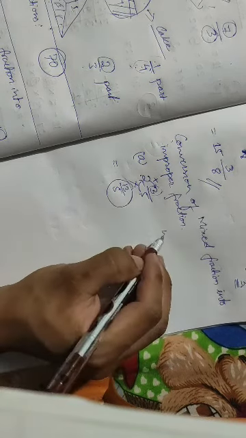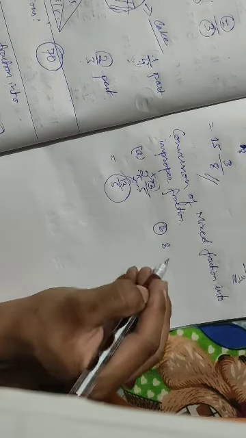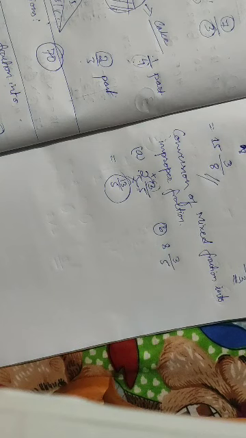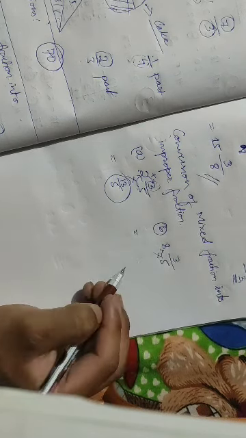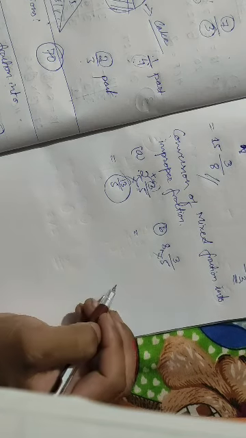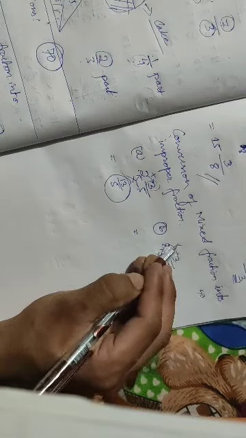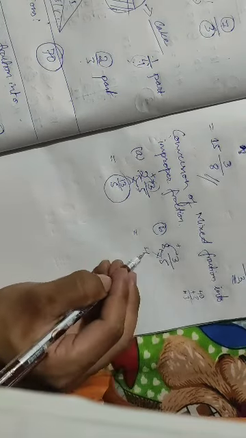I'll give you one more example. Suppose I give you 8 3 by 5. First what you will do? You will multiply 5 by 8. 5 eights are 40, isn't it? With that 40 you will add this one, that is plus 3. How much is it? 43. So you will get 43 by 5.